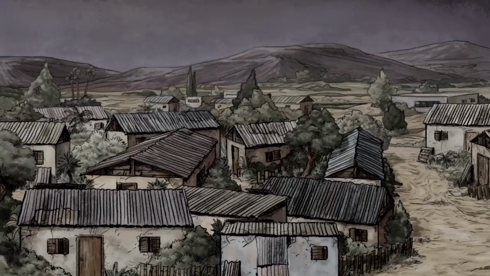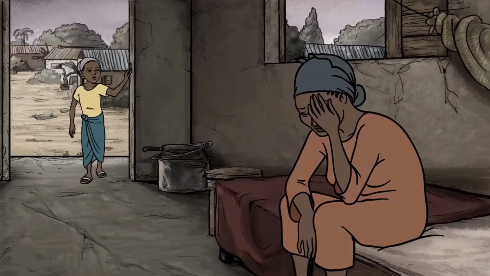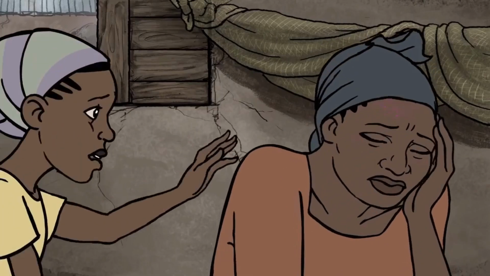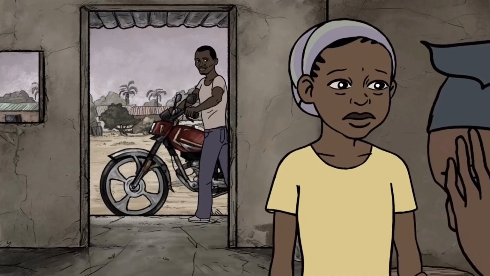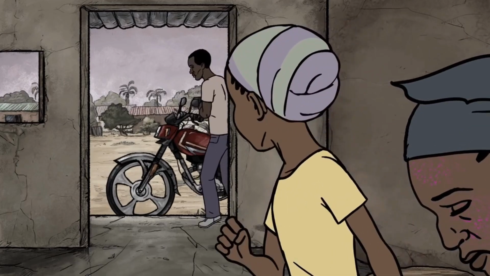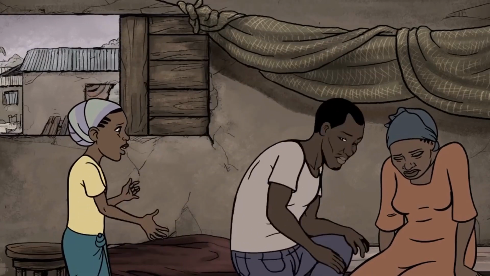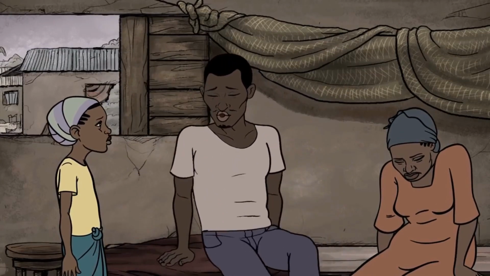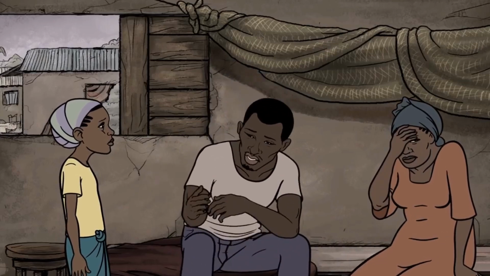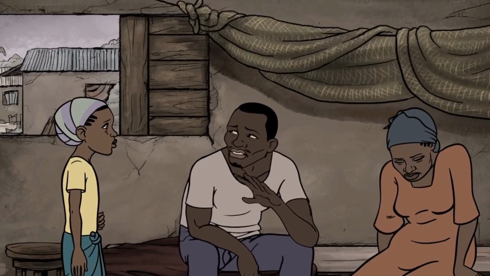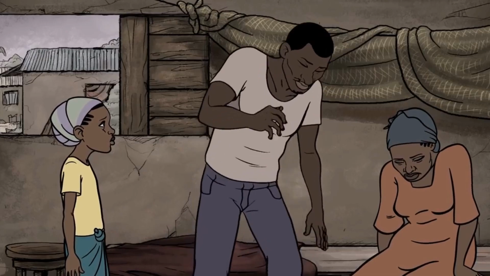But one morning, I found my mother burning with fever. I knew I couldn't touch her. She was now contagious. My father came in. He told me he was taking my mother away to our uncle's house in the nearby village. He was afraid to take her to the treatment center, afraid he'd never see her again.